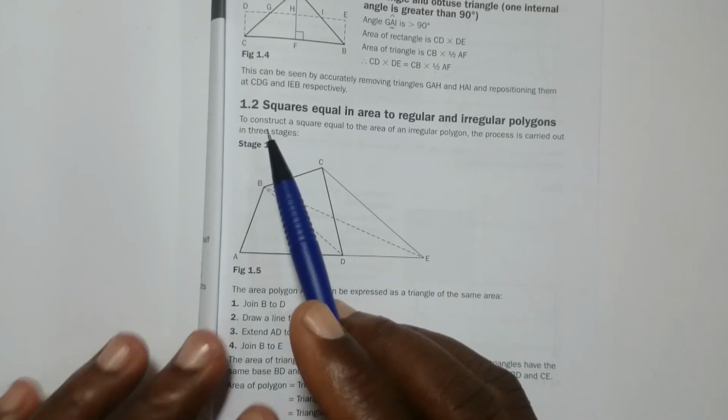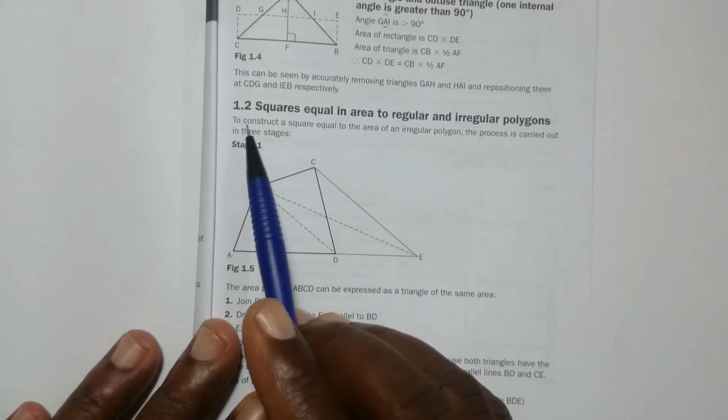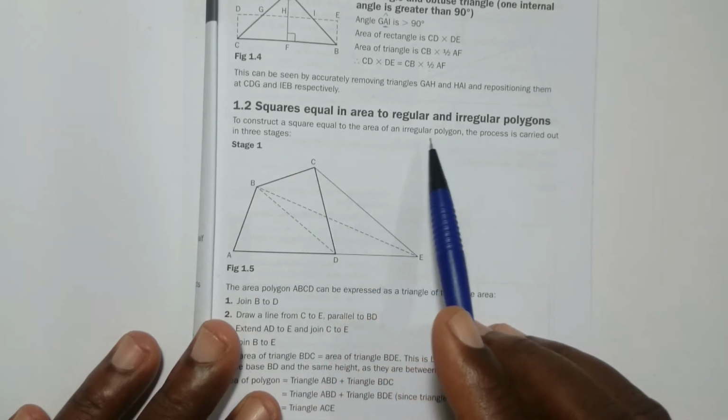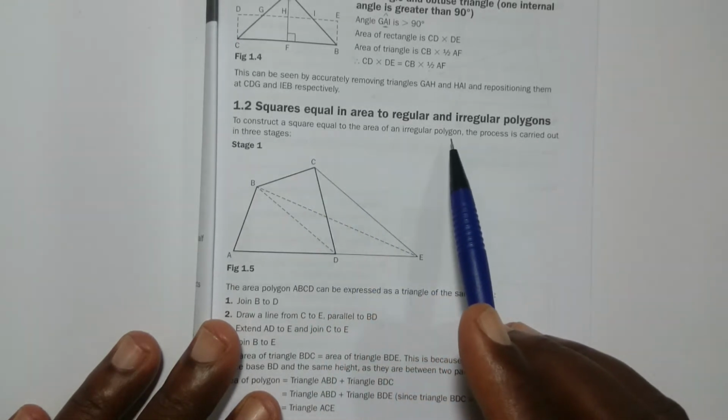Okay, so what we're going to do now is construct a square equal to the area of an irregular polygon.